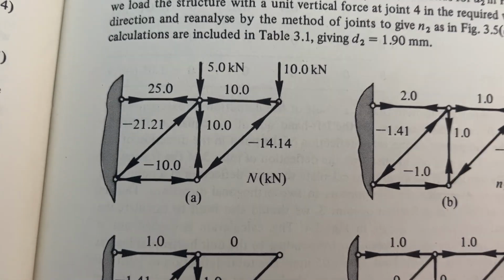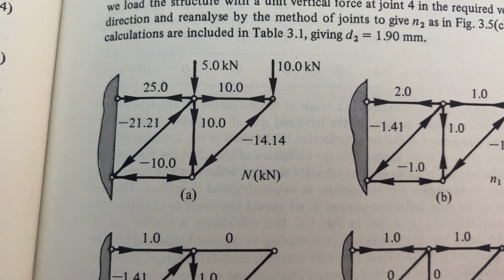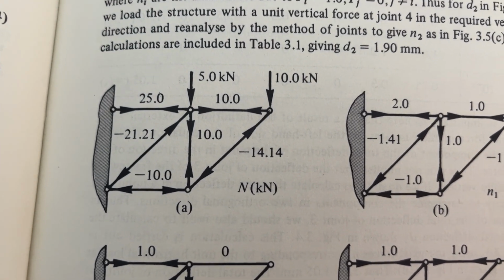So this is N, the fully loaded structure. Then he's done equilibrium of joints, so we've got a unit load of 5 and 10 kilonewtons.